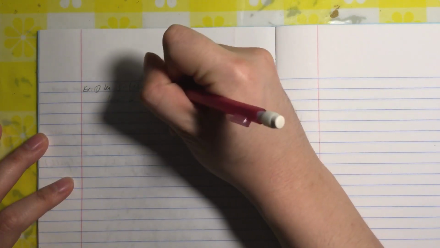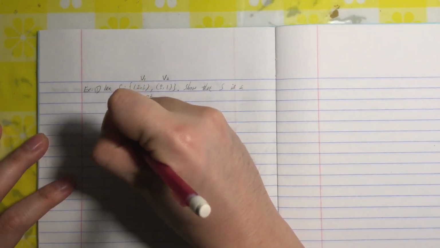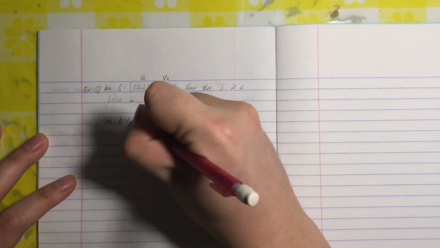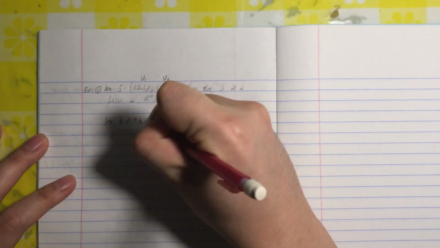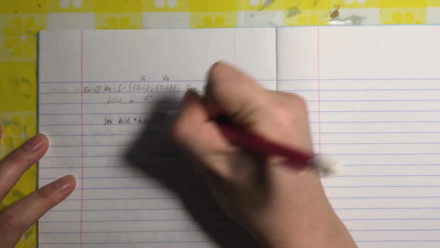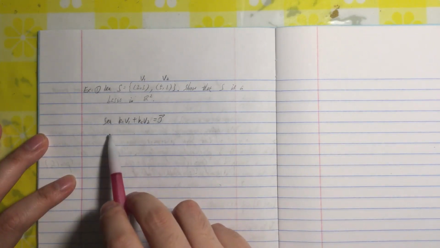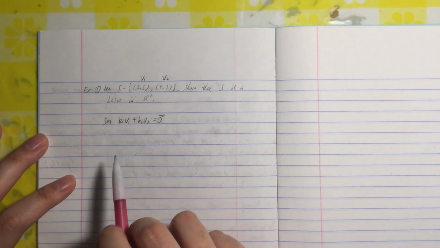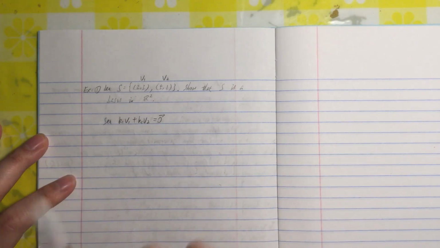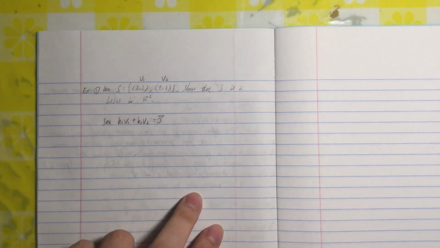Let me call these two vectors v1, v2. I first of all set k1 v1 plus k2 v2 equal to 0, the zero vector. If the only solution to this vector equation is k1 equal to 0 and k2 equal to 0, then S is linearly independent. Next, let's try to show that S spans R2.